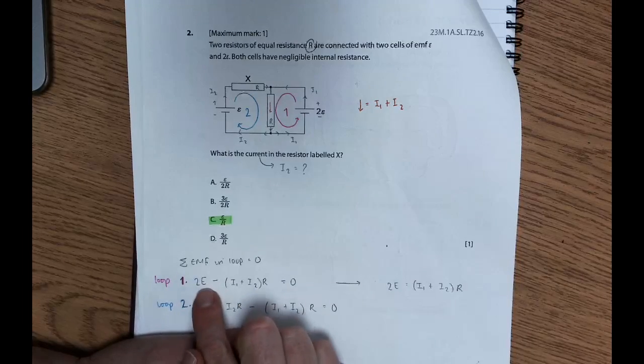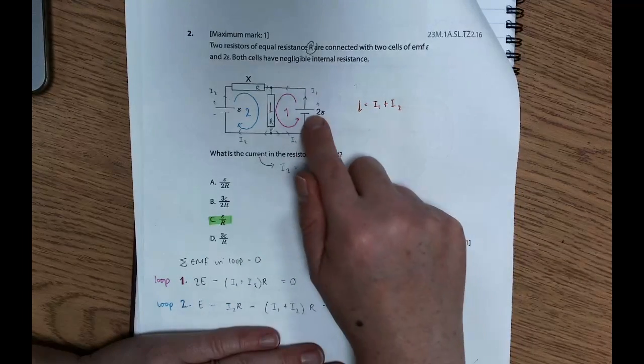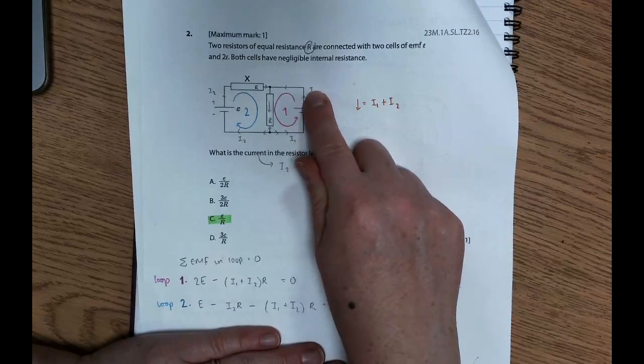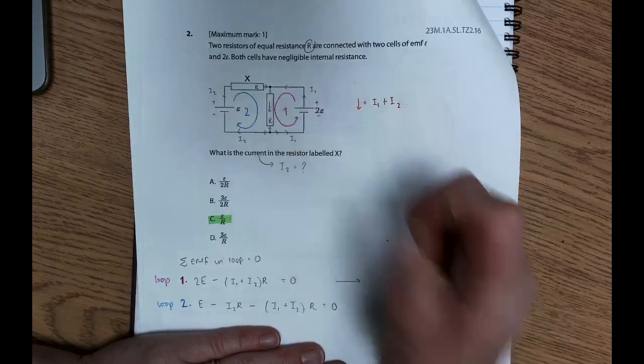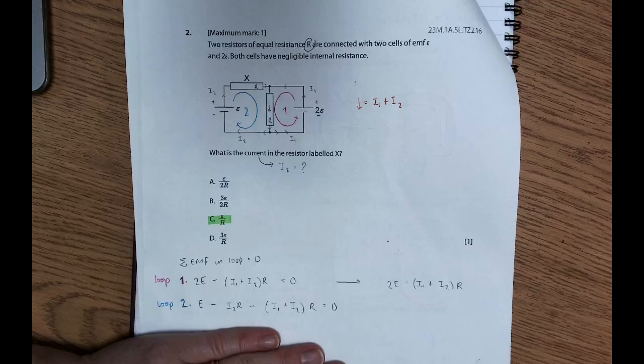For loop 1, I can say that a charge picks up 2E, the EMF, and then it has to drop that across the circuit. But we know that voltage is equal to IR, the current flow multiplied by the resistance.